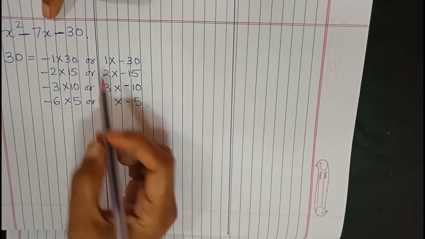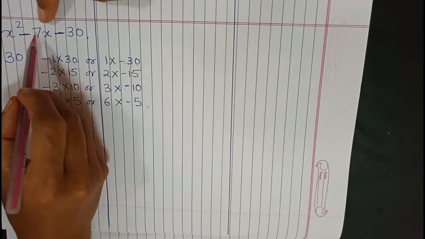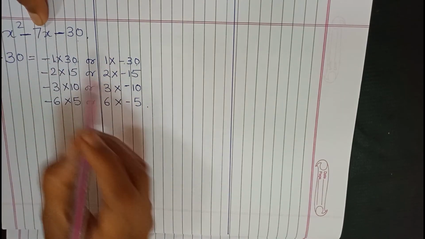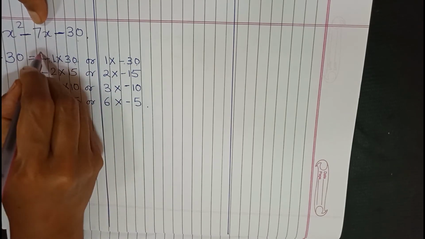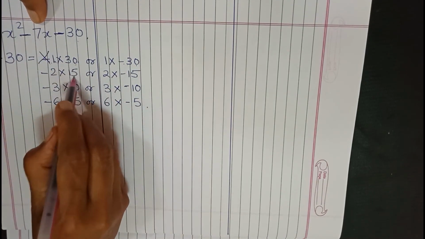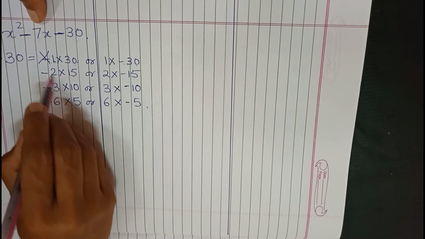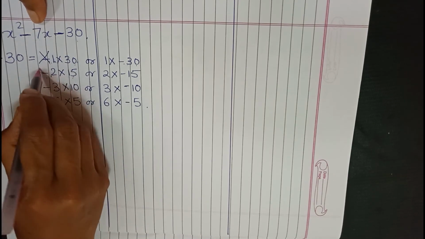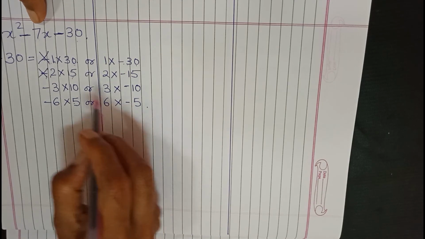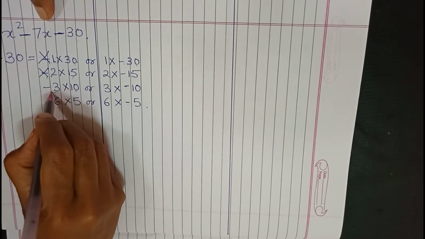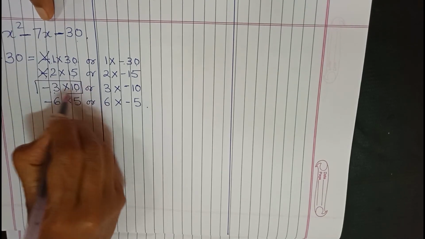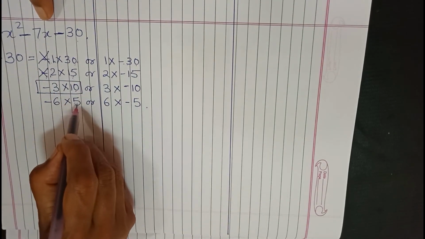Now let us see which two numbers on addition or subtraction give us the middle number, which is 7. So 30 plus 1 is 31, 30 minus 1 is 29. So we don't have this option. 15 plus 2 is 17, 15 minus 2 is 13. So we don't have this option also. 10 plus 3 is 13, but 10 minus 3 is 7. So we are getting our 7 option from here.